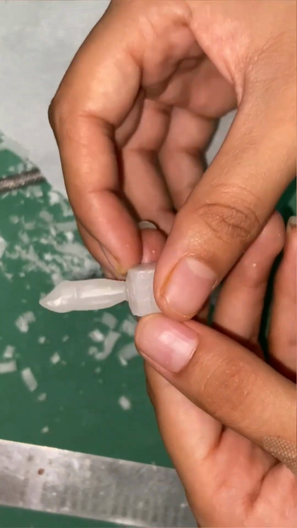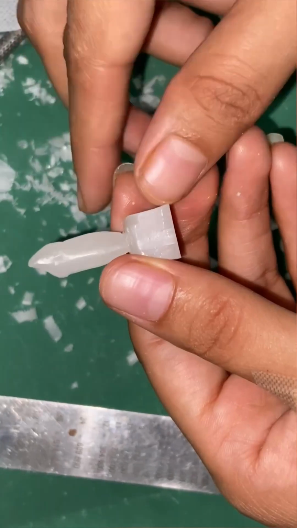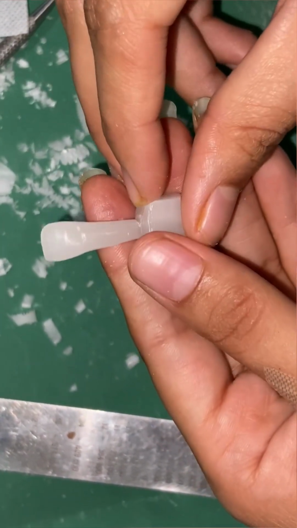So the maxillary central incisor root is ready. The root is mainly conical in shape and the apex of the root is usually bluntly rounded.